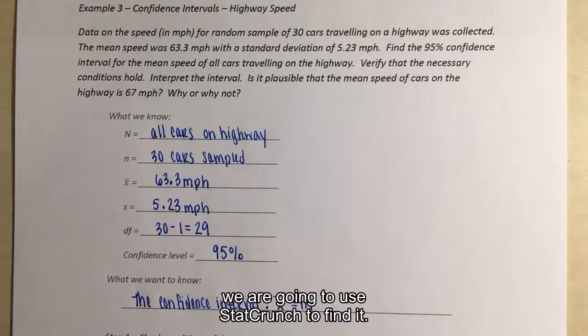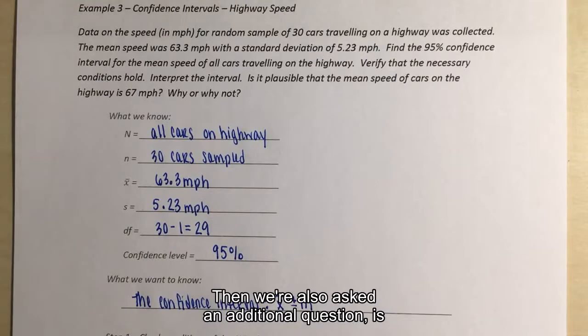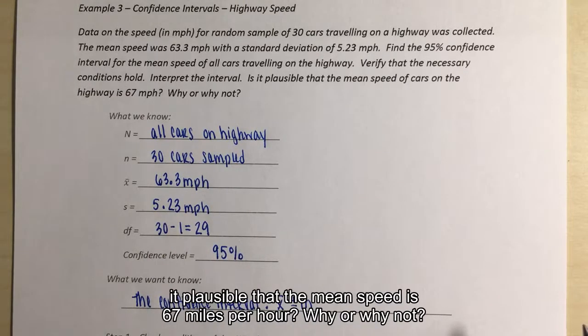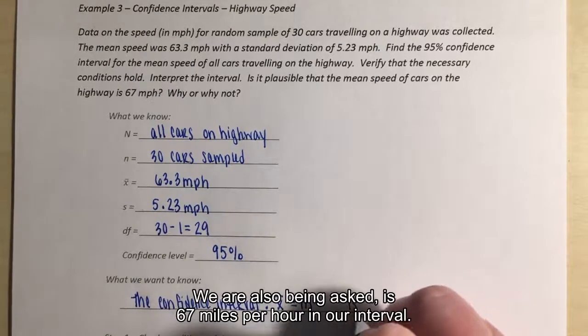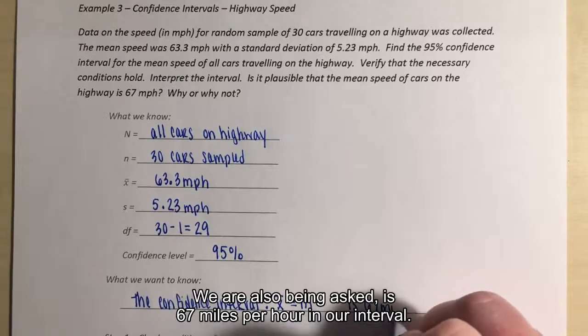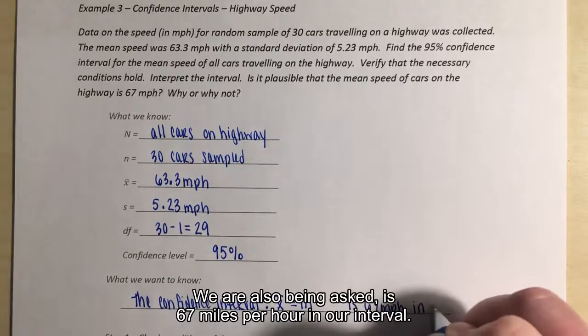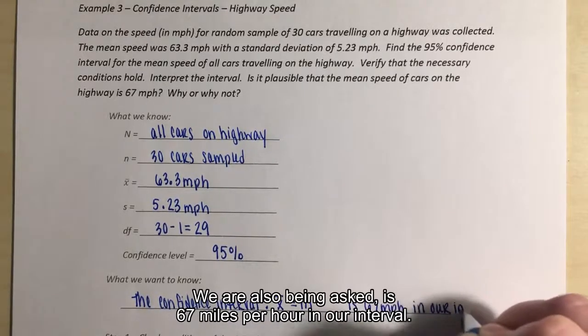Again, we're going to use StatCrunch to find it. And then we're also asked an additional question. Is it plausible that the mean speed is 67 miles per hour? Why or why not? So we are also being asked, is 67 miles per hour in our interval?